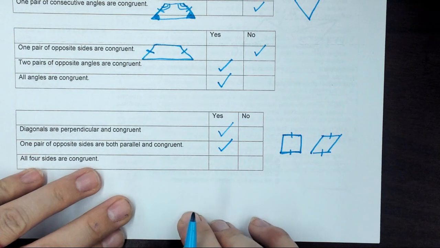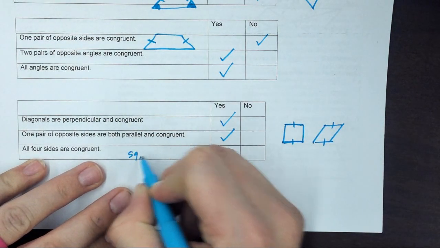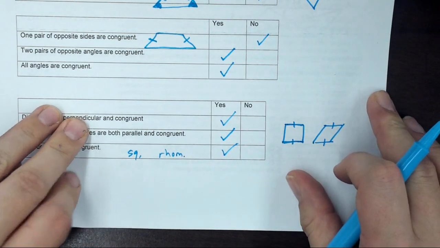All four sides are congruent. Okay, so the only two shapes where all four sides are congruent would be a square or a rhombus, and both of those are parallelograms, so that's yes.